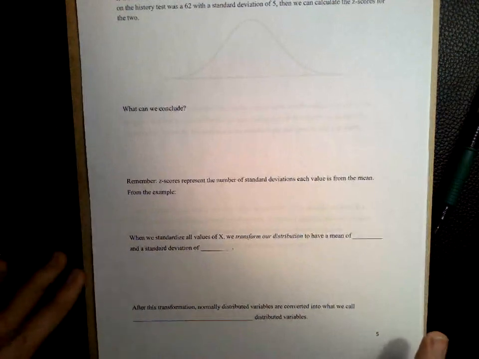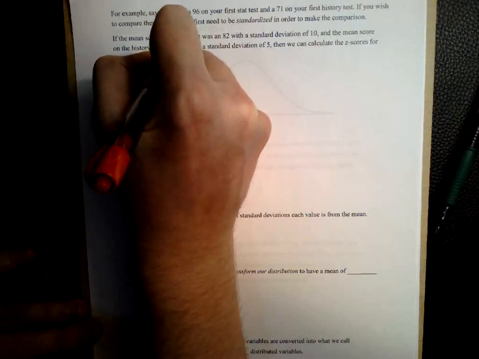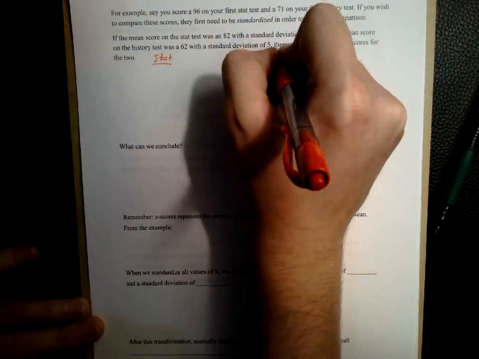Now moving on to an example to illustrate this. For an example, say you score 96 on your first stat test and a 71 on your first history test. If you wish to compare these scores, they first need to be standardized in order to make the comparison. So, if the mean score on the stat test was an 82 with a standard deviation of 10, and the mean score on the history test was a 62 with a standard deviation of 5, then we can calculate the z-scores for the two. Then let's set up two little columns. So we have for your stat exam here, and for your history exam here.